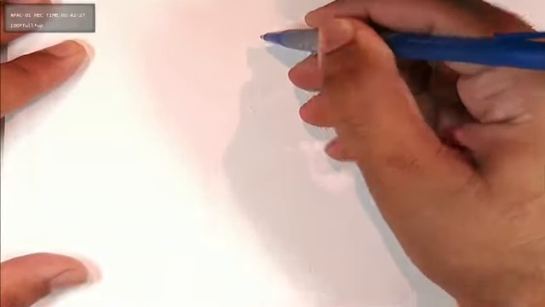I'm going to draw the circuit, at least. Now, let's take our original circuit. And now, this circuit is called the SR Flipflop.